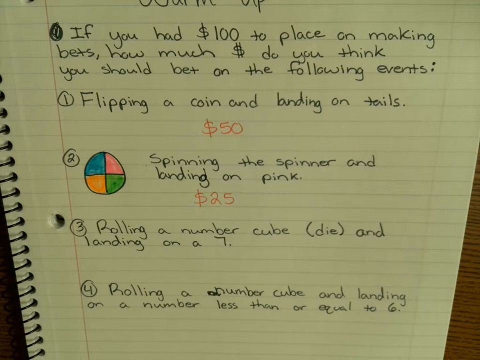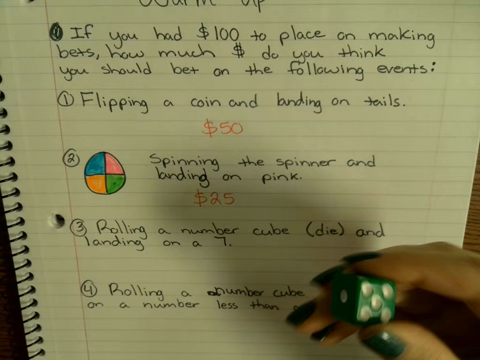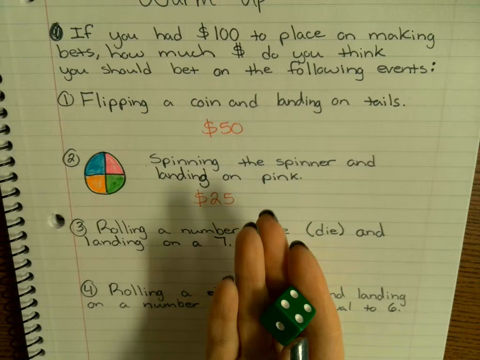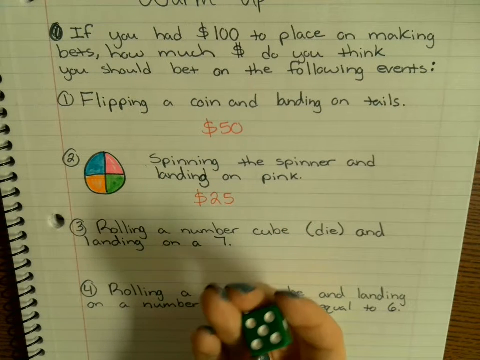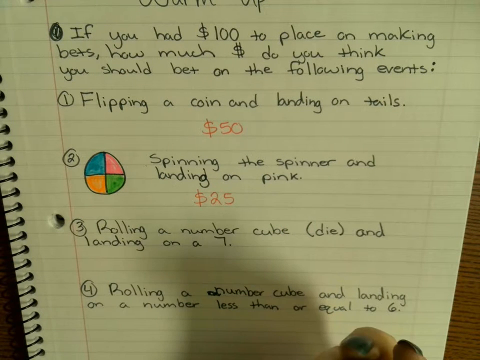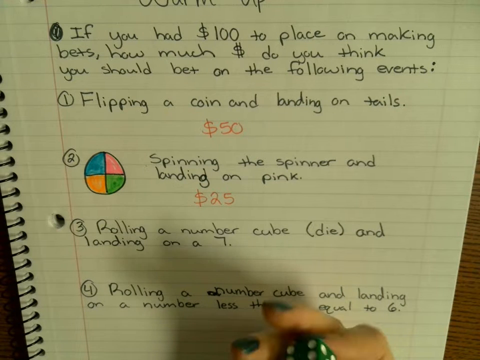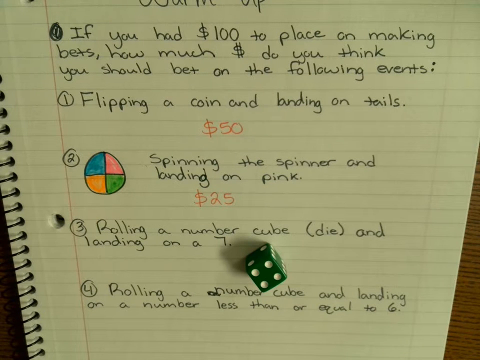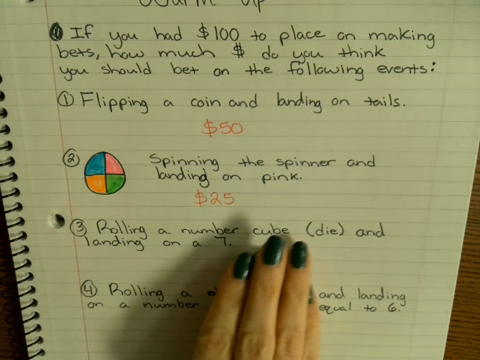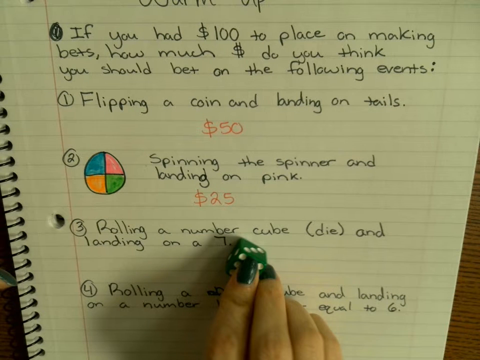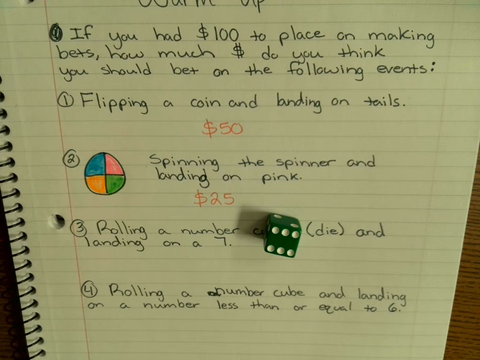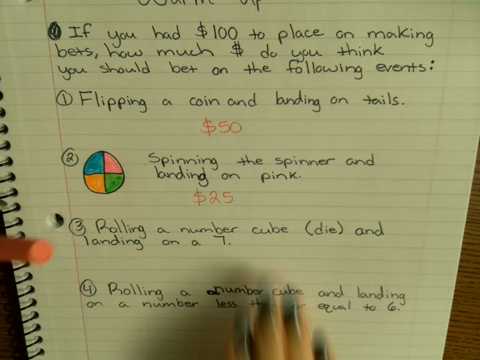You're going to bet $50 that you're going to land on a 7. The calculator ain't going to help you, honey. Is he going to win $50? Why not? Because there's no 7. Hey, Joseph, there's no 7 on here. So do you want to bet any money at all? No. So you should say $0. You don't want to bet any money.